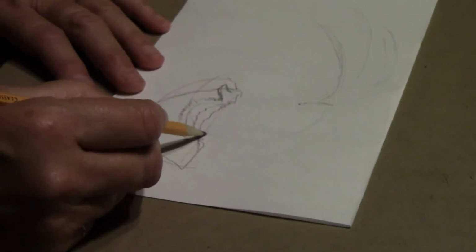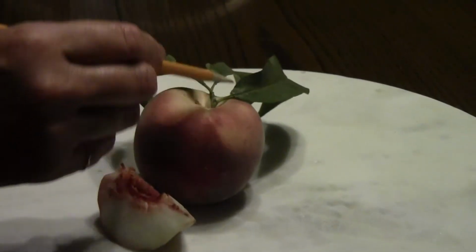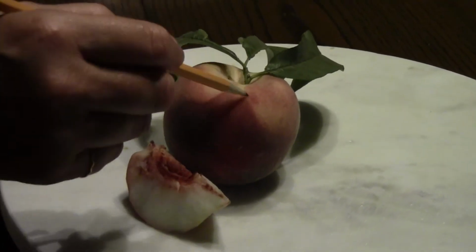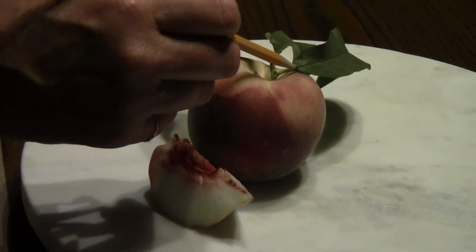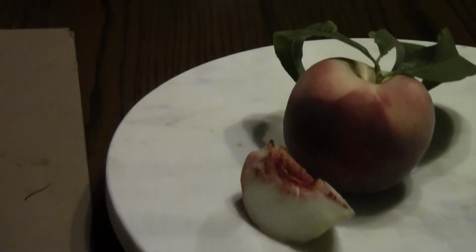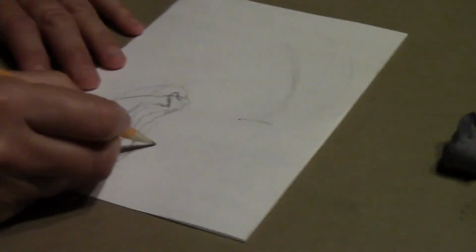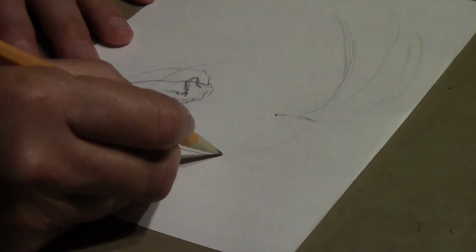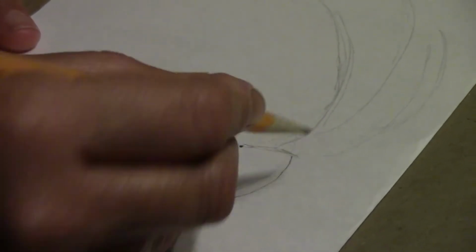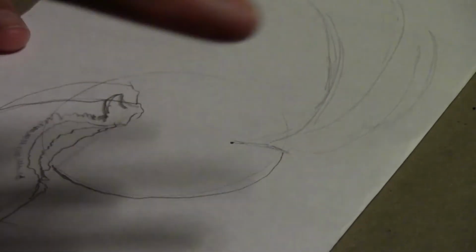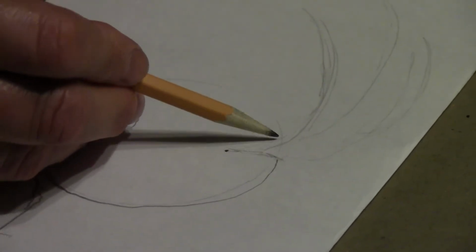Now, a peach is not a perfect circle. It kind of flattens out on top and it has this dip in the middle. But I'm going to start with this edge right here and draw up to the leaf. And I'm looking. So it's circle-like, but it is not a circle. And I'm going to stop where I kind of sketched out that leaf.